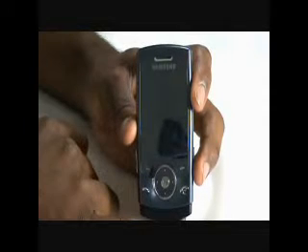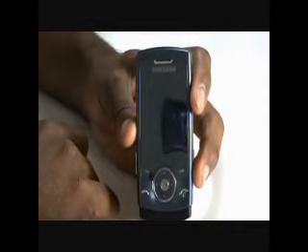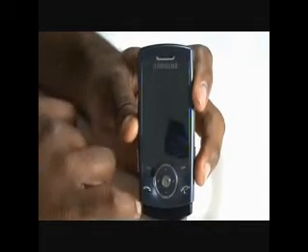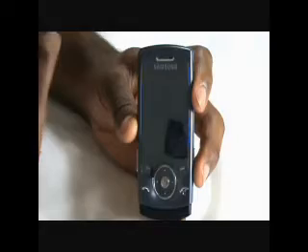We've got the Samsung U600 here with us today, and this video is going to be about looking at some of the multimedia functions of the device. Now, we've shown you the basic overview of the controls and everything else.